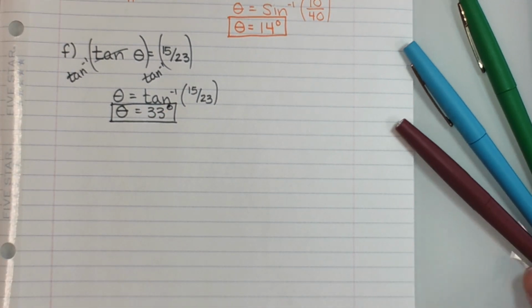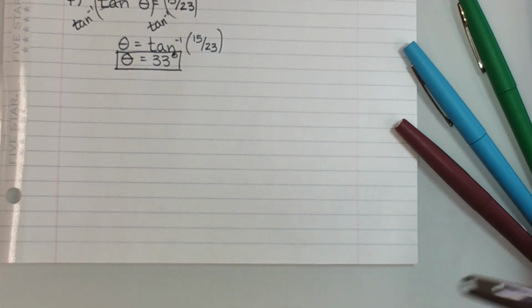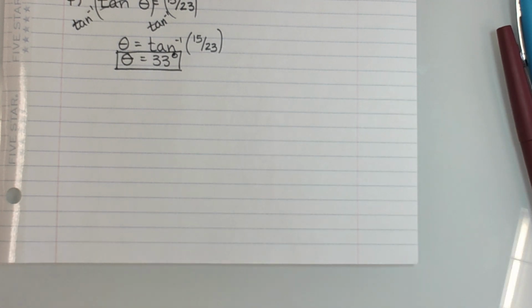When it comes to the word problems, you do need to know a couple of vocabulary terms that are going to help you set up your triangles. They are angle of elevation and angle of depression.